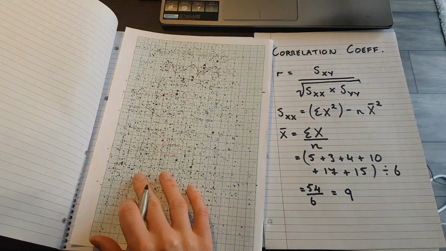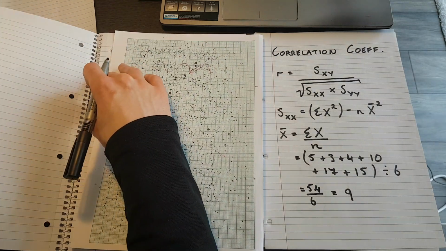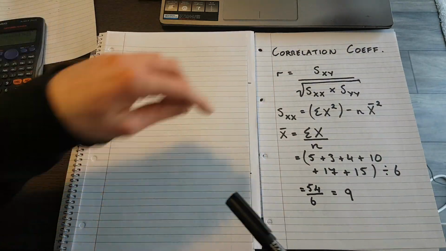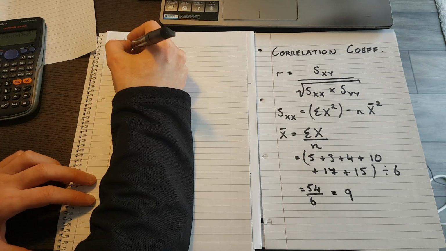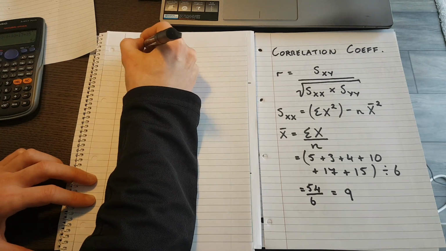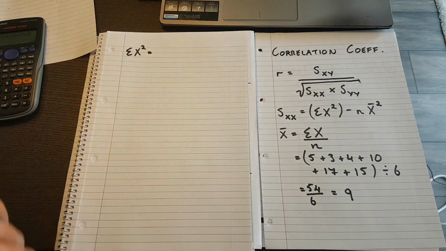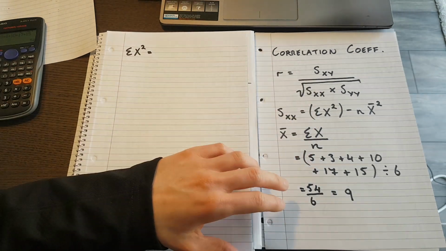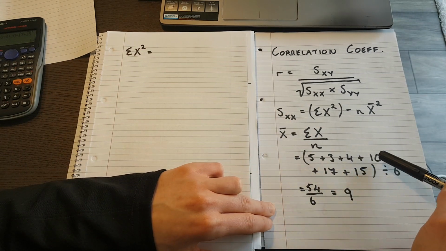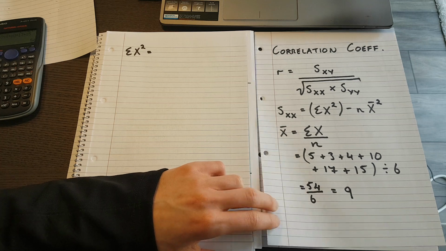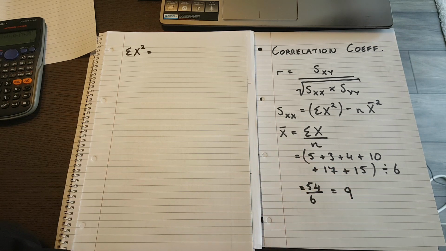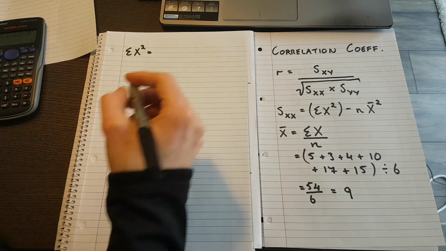The next step is for me to get the other part of that formula, which is the sum of the squares. How do I get the sum of the squares? Well, the sum of the x's was 5, 3, 4, 10, 17, and 15 all added together. I'm going to do the same thing, except this time I'm going to square each of the numbers.